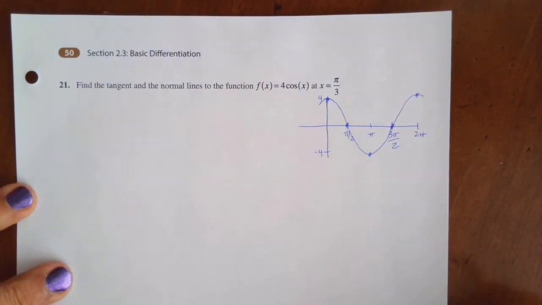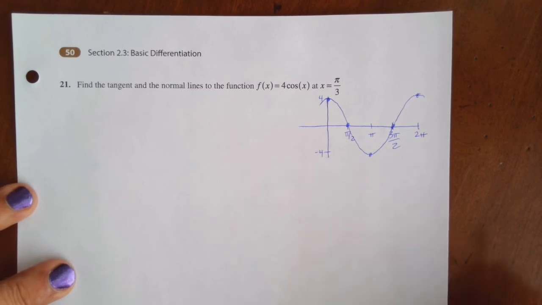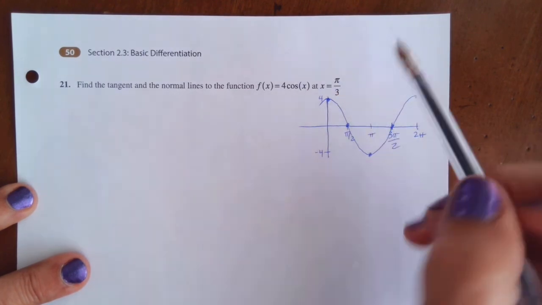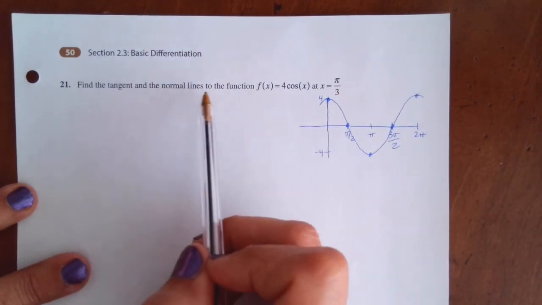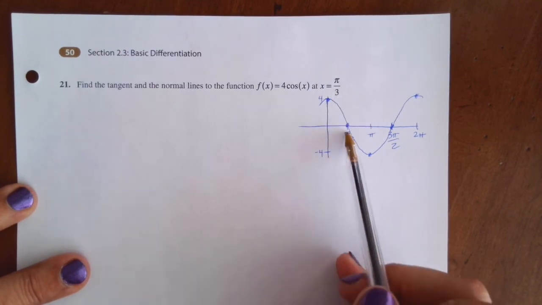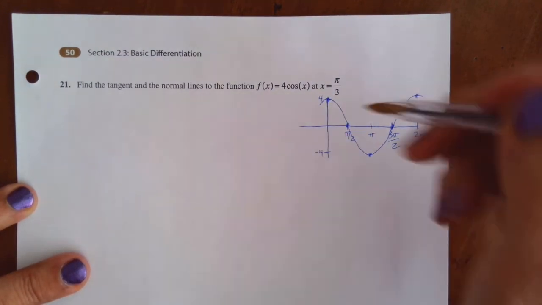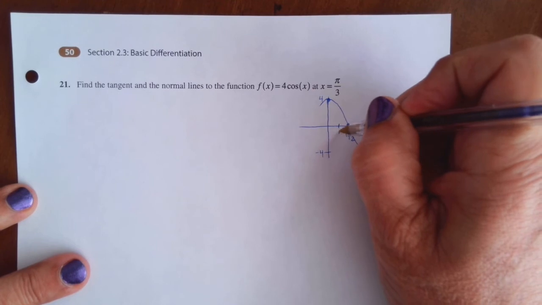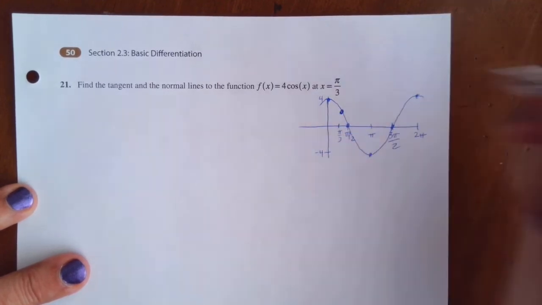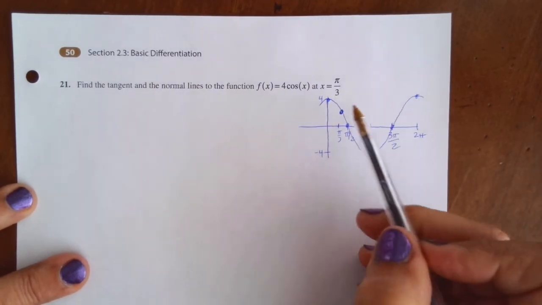Now this one I can't really do on my calculator because there are some crazy numbers involved here. So pi over 3. Where is pi over 3? I want the tangent line and the normal line to this function at x equals pi over 3. Well, pi over 3 is a little smaller than pi over 2, so I'm just going to put pi over 3 here. So let's say there's the ordered pair. The first thing I need to know is the ordered pair.